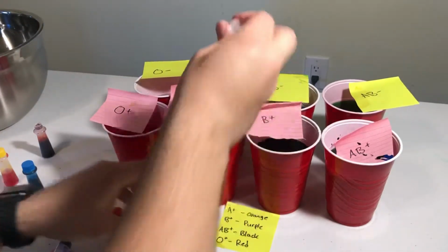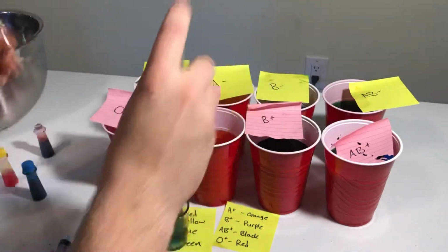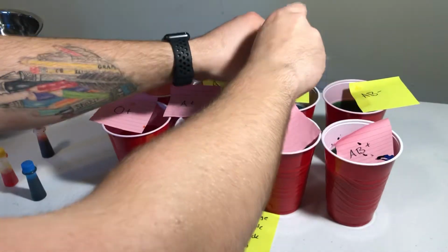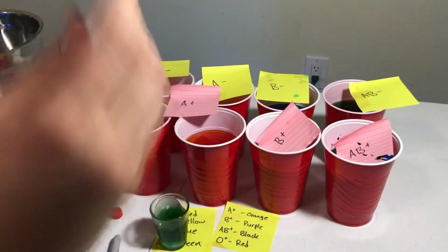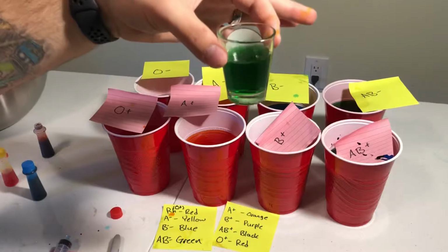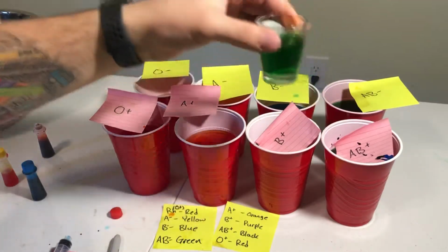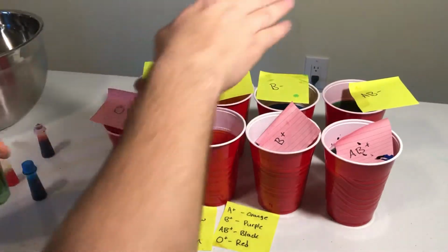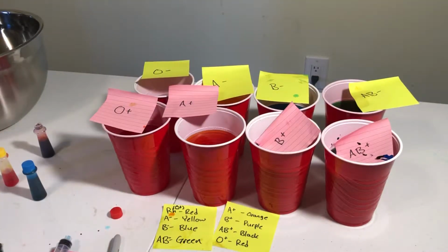It doesn't change the color at all. We can throw our A negative in there. Doesn't change our color. Remains green. We can throw our B negative in there. It might darken it up, but it still remains green. And that's just because AB negative can receive the A antigen and the B antigen.